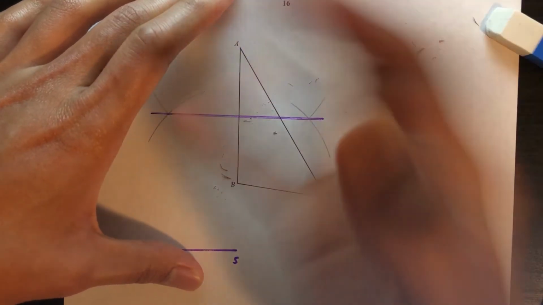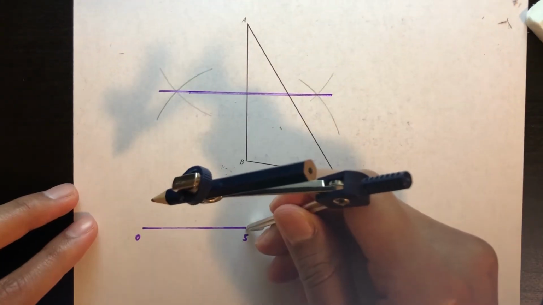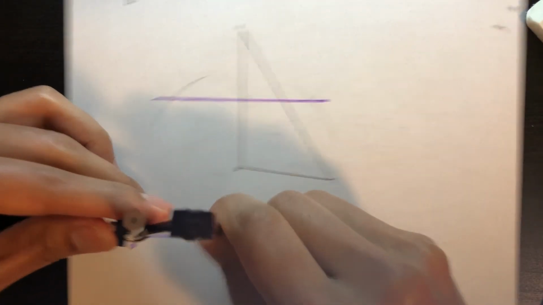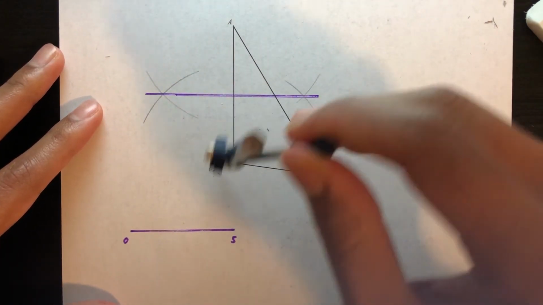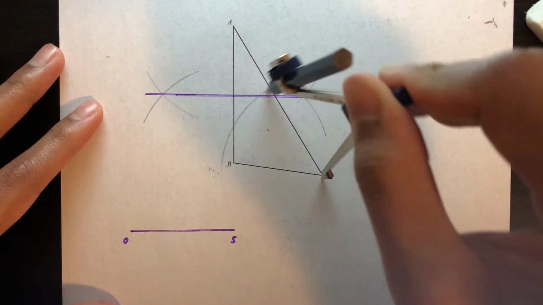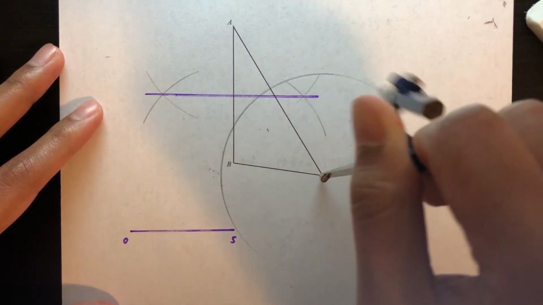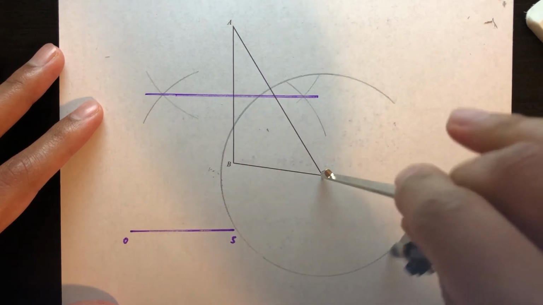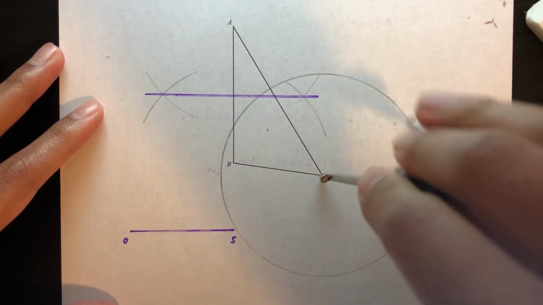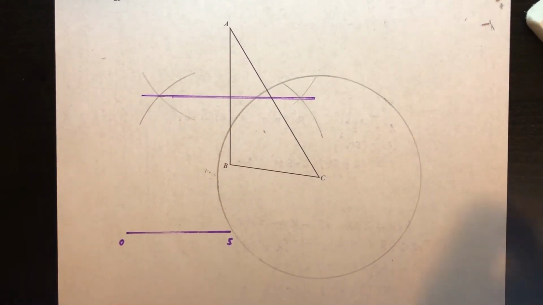So it's not straight. Let me try again to make it better. So I'll go to the scale, 0 to 5, and then go to point C, and then draw the arc. Okay. So these are the points, which is 5 centimeters from the point C. Okay. That's the question for part C.